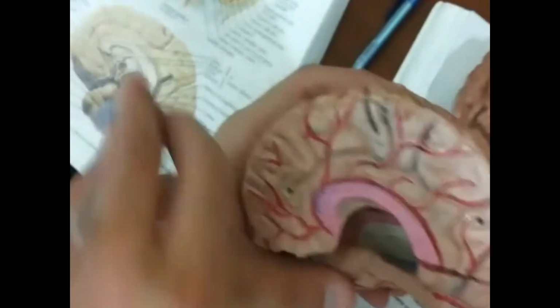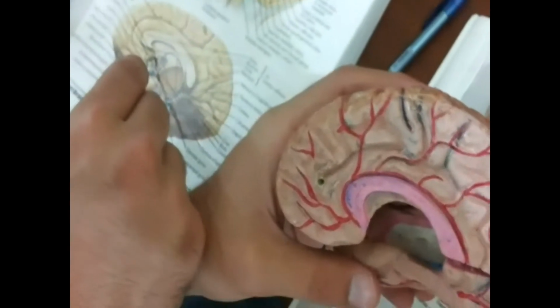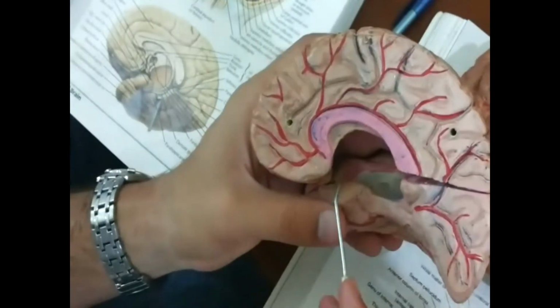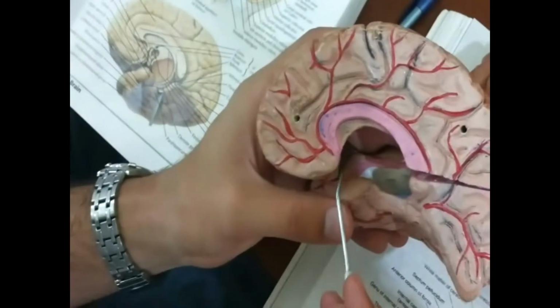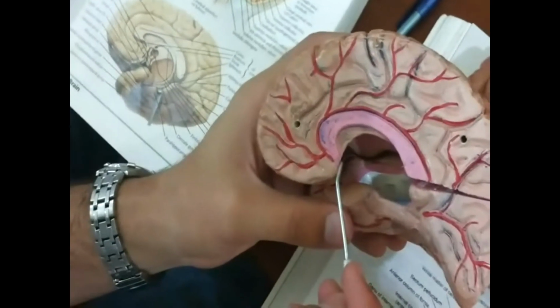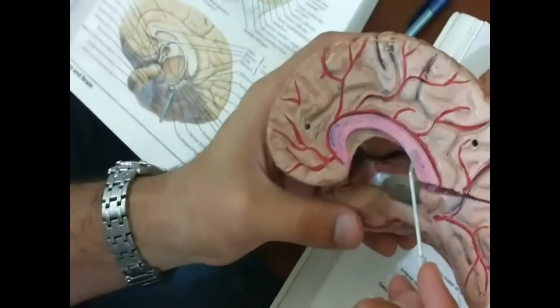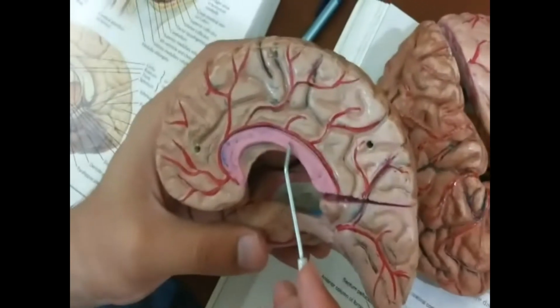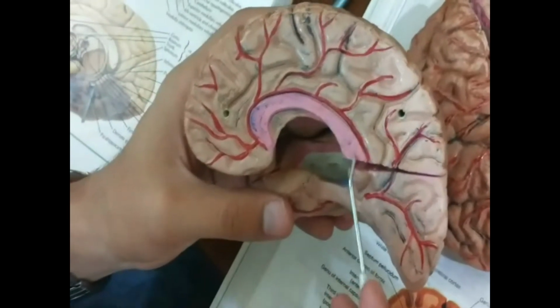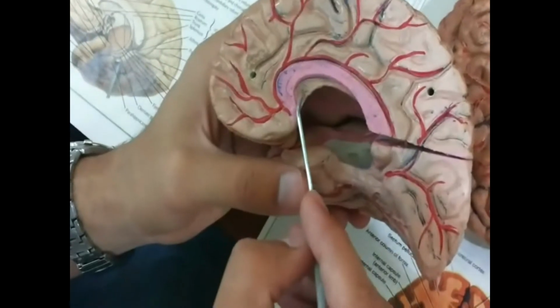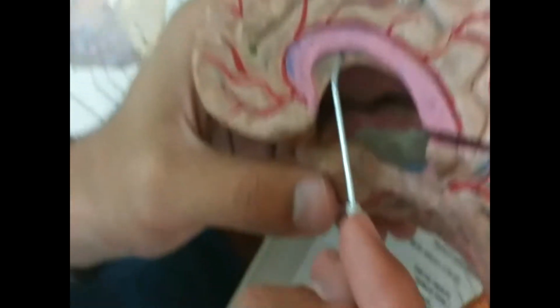The genu, I think, is the anterior part of the corpus callosum. This is the rostrum of the corpus callosum, which extends outwards. The rostrum, the genu, the trunk, and the splenium of the corpus callosum. Yeah, the splenium of the corpus callosum, and this structure is the fornix.